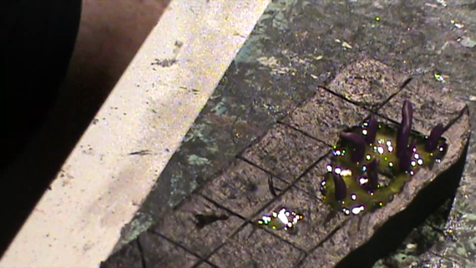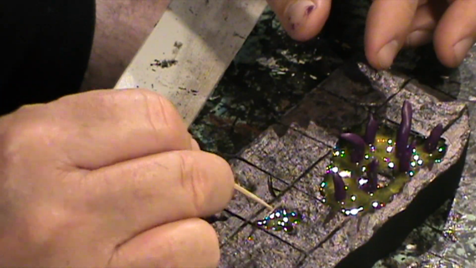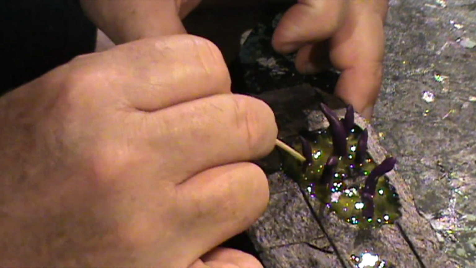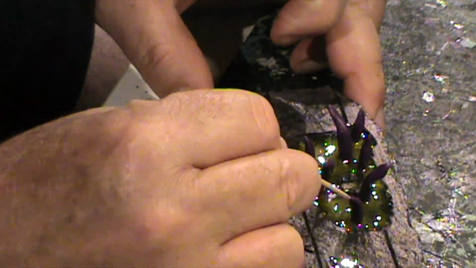And here I'm just using a toothpick to move the epoxy into the corners of the hollow and try and work out some of the air bubbles as we go.